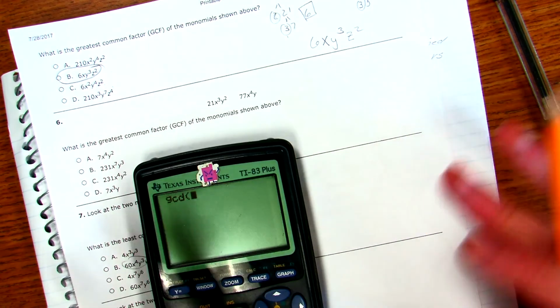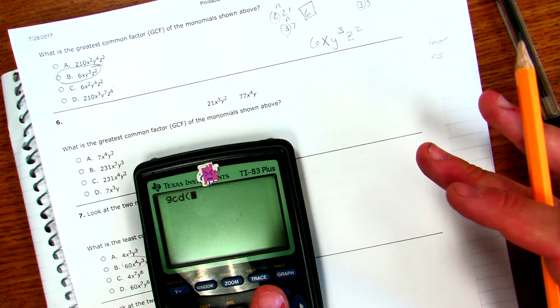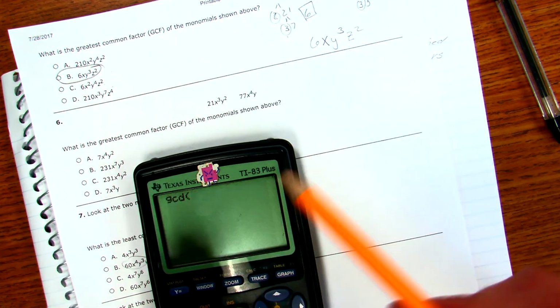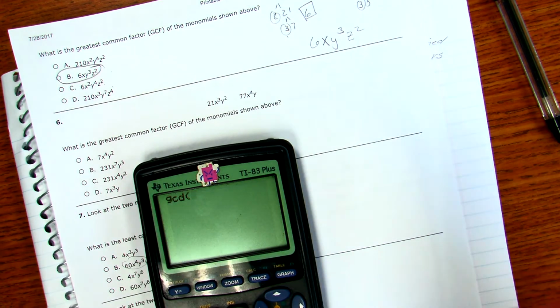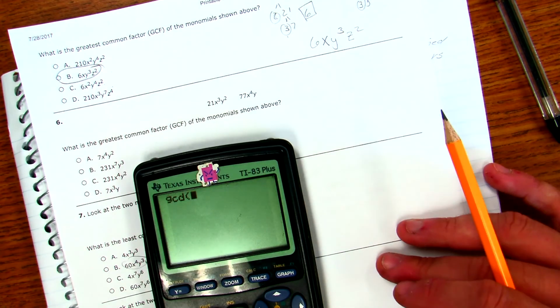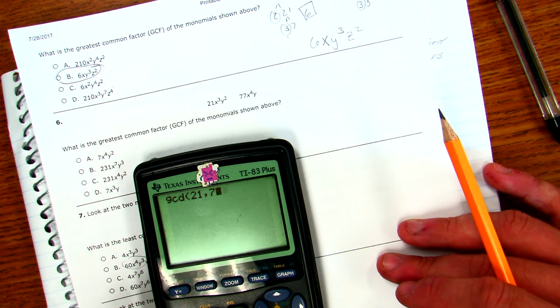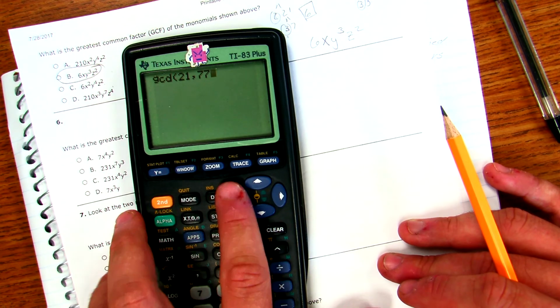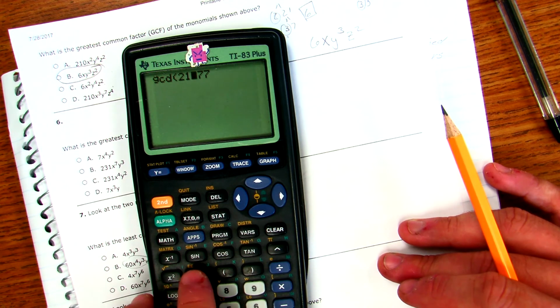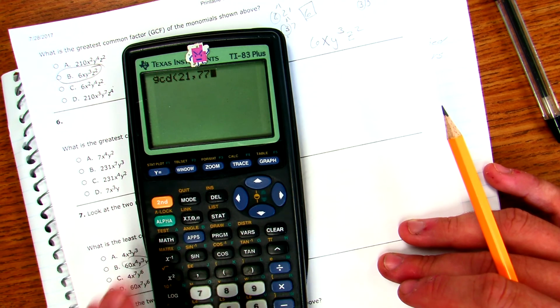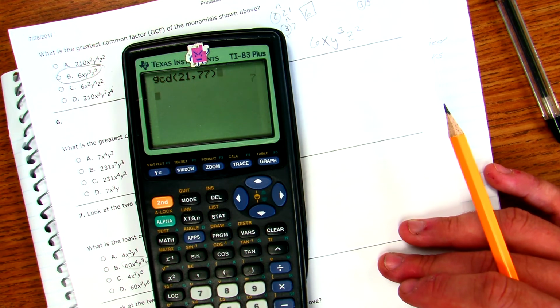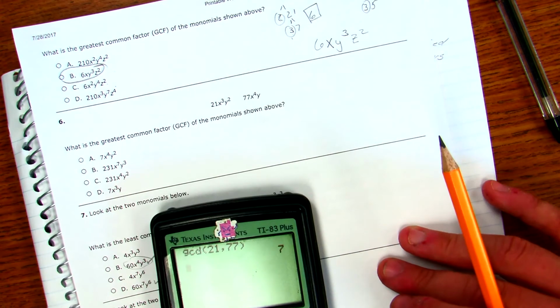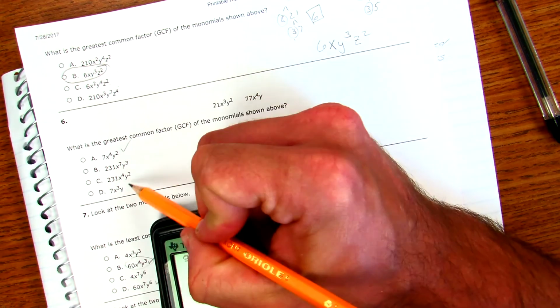I can't put the variables in, and you can only do two numbers at a time. So if they give you one with 3, you just have to use 2 and then the last set. We'll talk about that later in class. I'm going to do 21, comma, 77. You have to separate them by the comma. The comma is located right above the number 7. So let me show you again. I have 21, hit the comma button, then 77. Good habit to close the parentheses and hit enter. So it's telling you that the number part is 7. So I know the answer is either A or D.